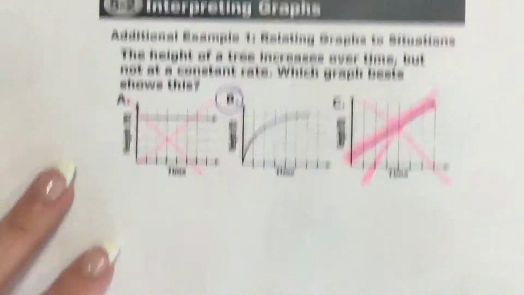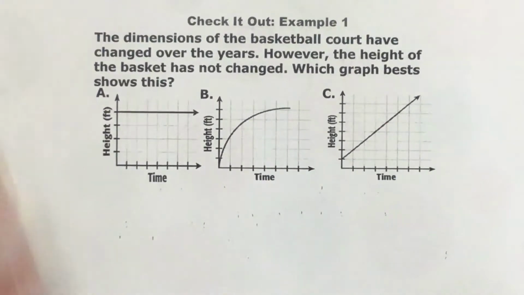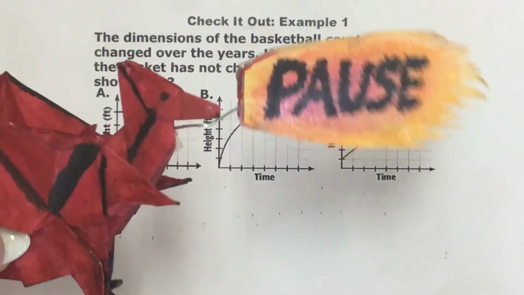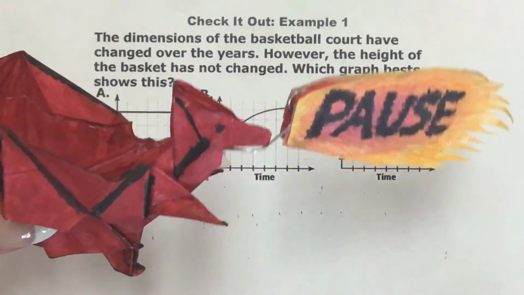Okay? So now I want you to go ahead and try to check it out. Go ahead and look at example 1. Try that on your own, and then check back, and we'll see how you did. Oh, there's my pause dragon. Remember to pause your device, press play when you're done, and we'll see how you did.